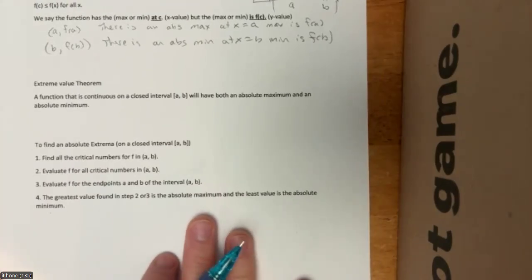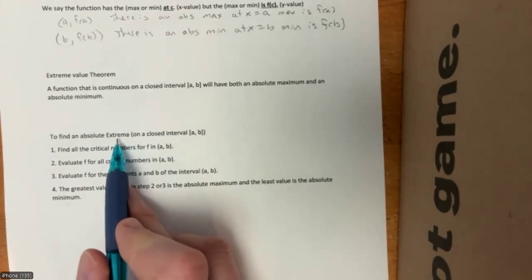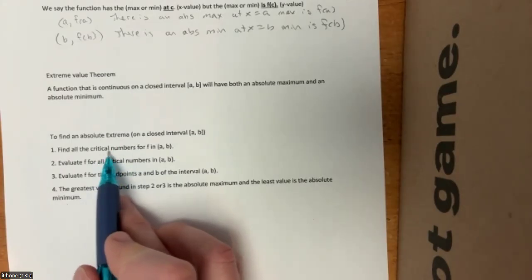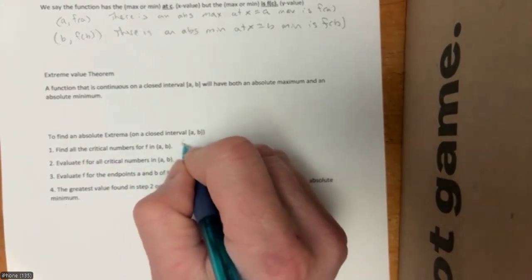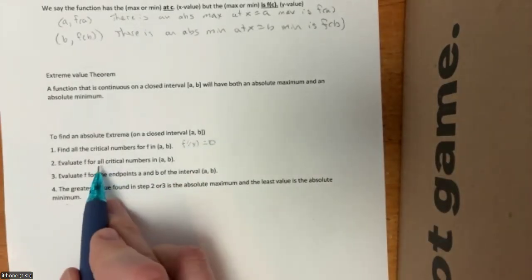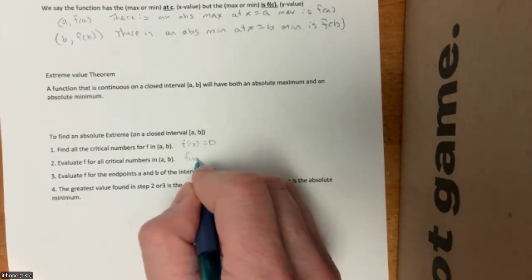And here is the procedure for finding the absolute extrema, so the absolute maximum and the absolute minimum, only on a closed interval. So you find all the critical numbers. You do that by taking the derivative and setting it equal to 0. Evaluate the function for all critical numbers, meaning find the y's.